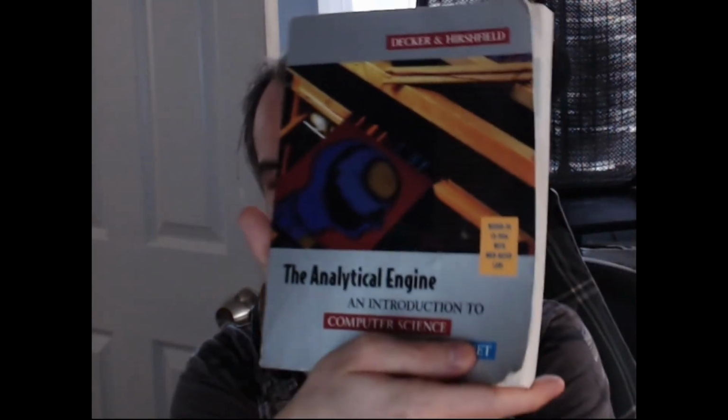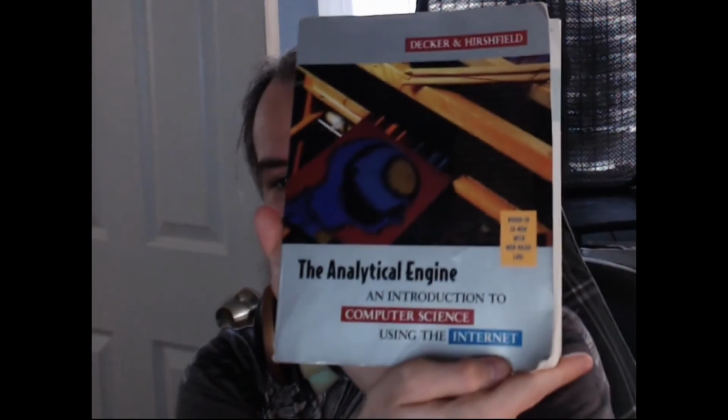Ta-da! You see this? Now, I probably got this 15 years ago. There are updated versions of this one, but this is one of the first books I took a class. The professor, I think his name was Falcone, and I think he worked on one of the original, I don't think it was the Altair, ENIAC. I forget. I have to look it up. See, I can't remember all this stuff. You have to go over it. If you don't use it, you lose it.